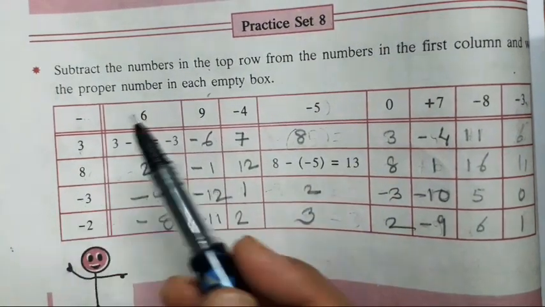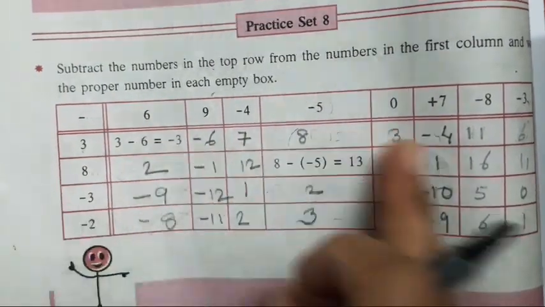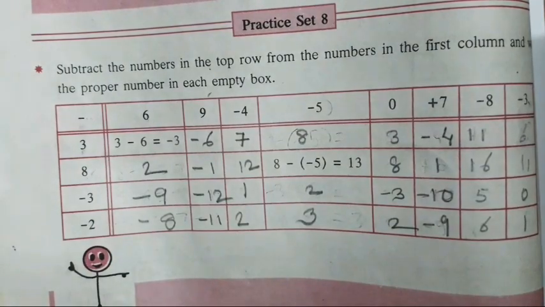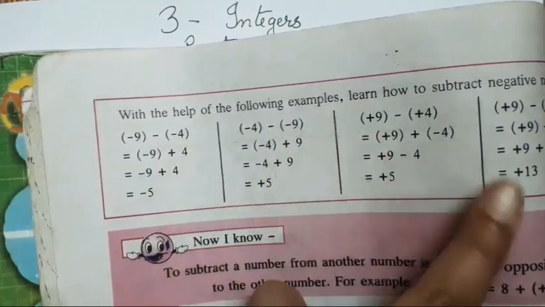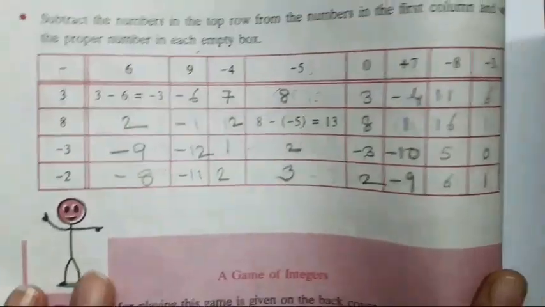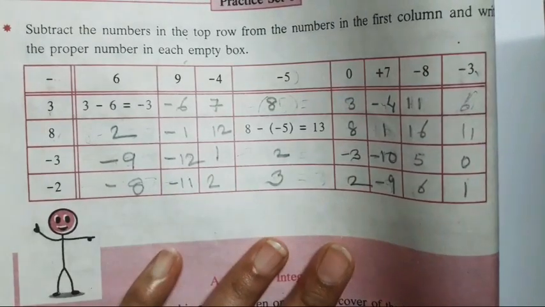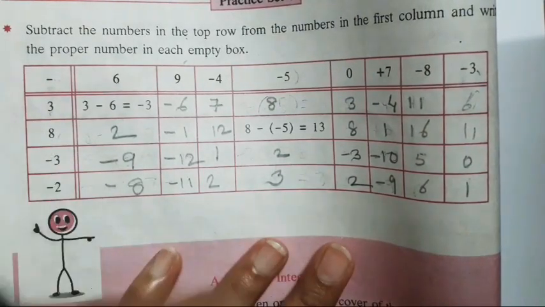Now what numbers will you be taking if it has been given in the table form? In exam, it will not be given in the table form, it will be given in the form of a sum in this way. But over here they have given it in the form of a table. So what numbers will you be taking?